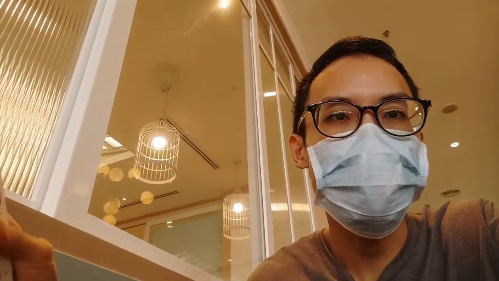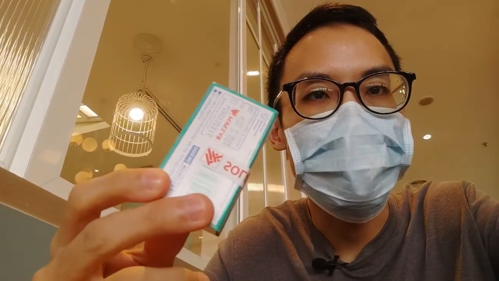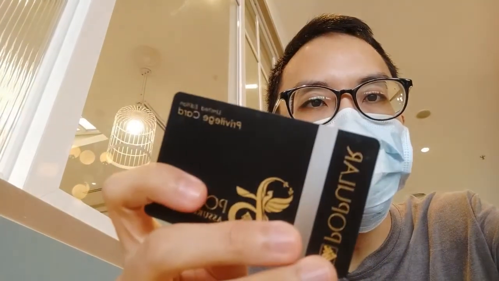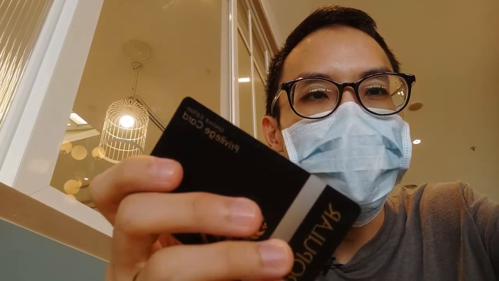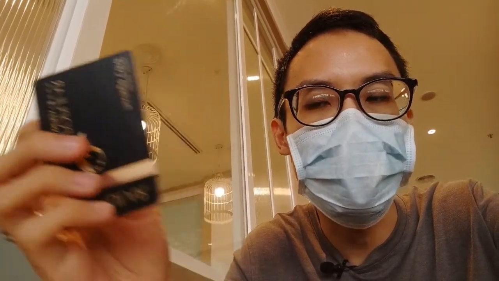For example, today I went to the bookstore to buy some stuff. I bought two books here, and then I also bought a box of staples. So how would you know how much you need to pay? Let's say you have the membership card. For example, if you have a popular membership card, you can enjoy 10% discount. So how much do you need to pay after the 10% discount?